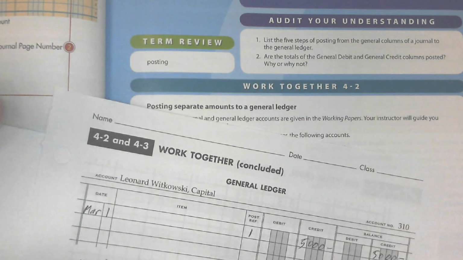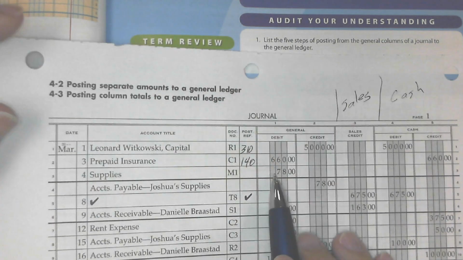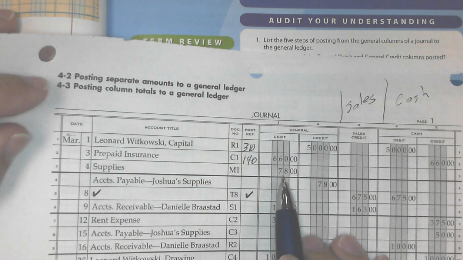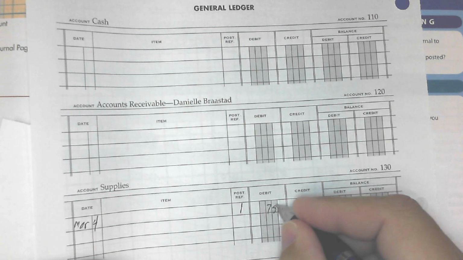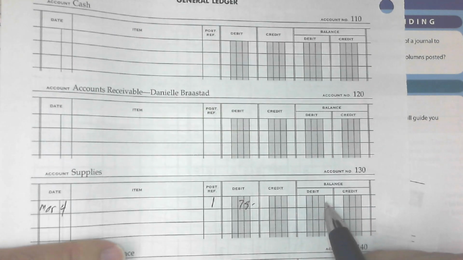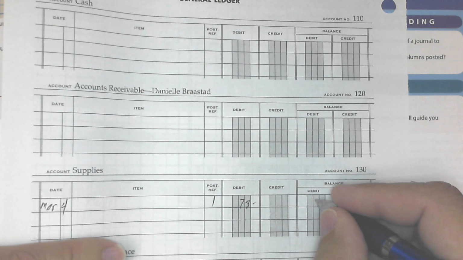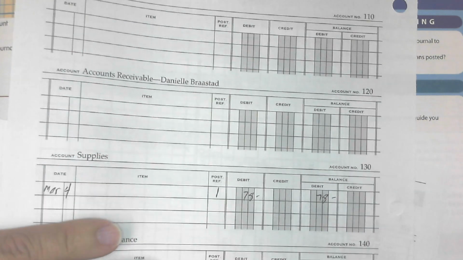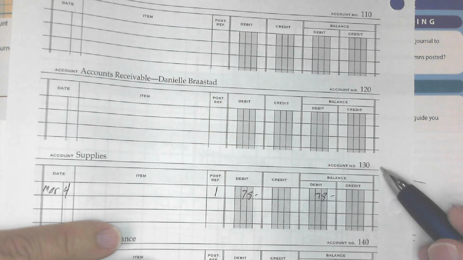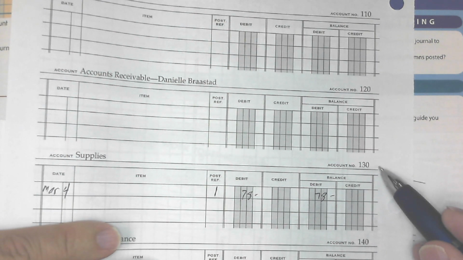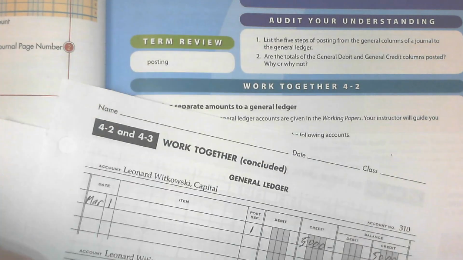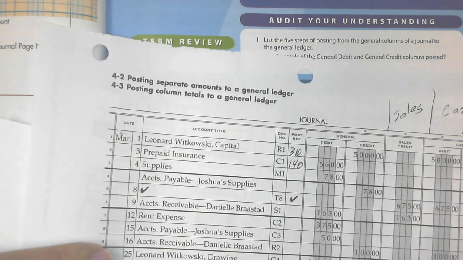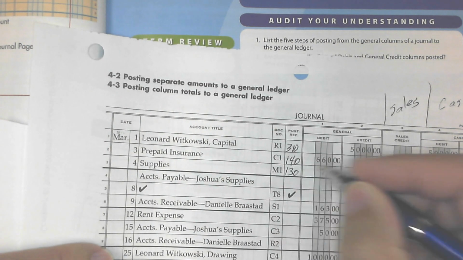Let's get the amount: $78 debit. So we got 78 here, and our new balance is $78 debit. Then we just need to put our account number, 130, in there.